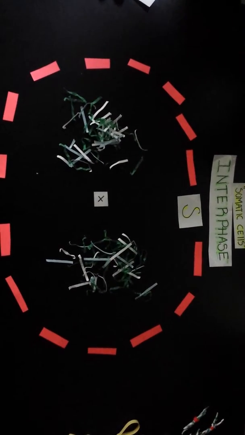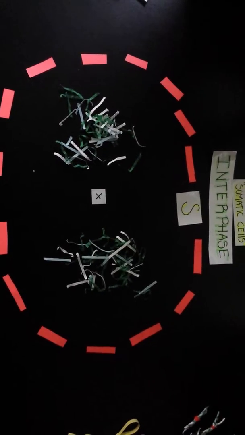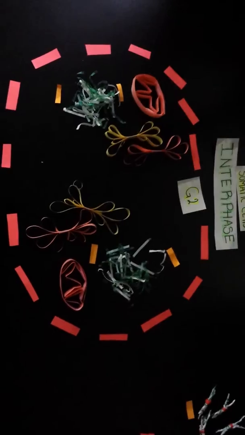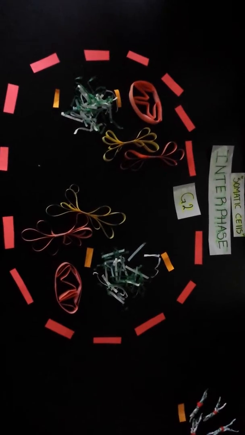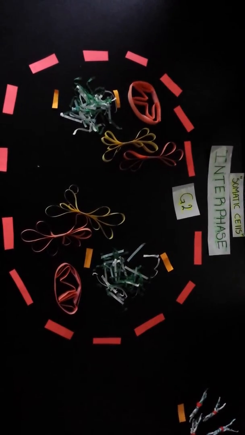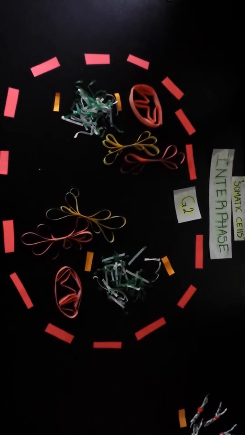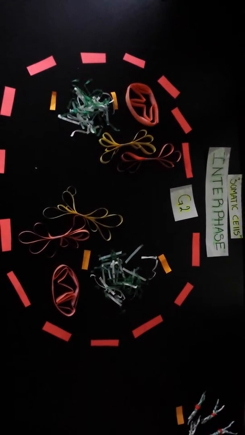During S phase, only the DNA and chromosomes are replicated, starting from 46 chromosomes into 92. During G2 phase, the preparation of the cell division begins, and the cell is ready for M phase.